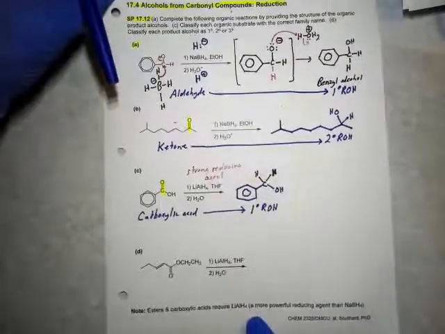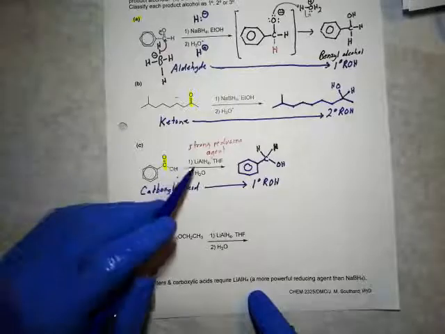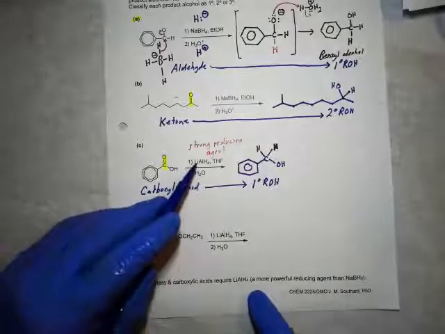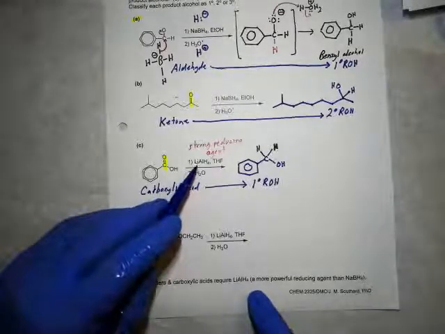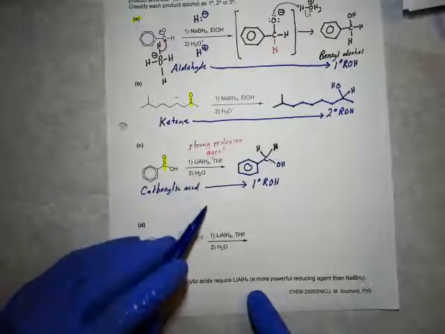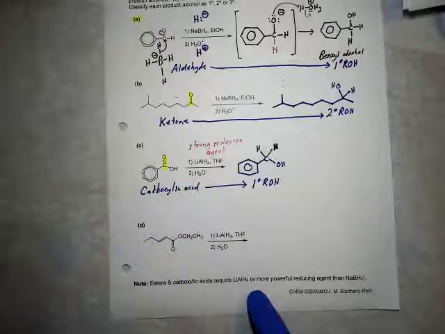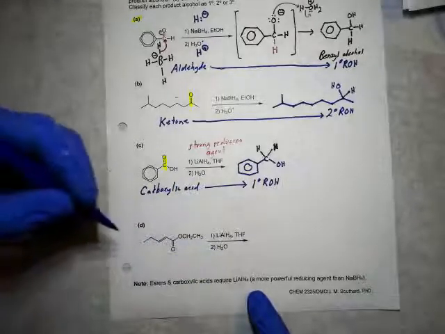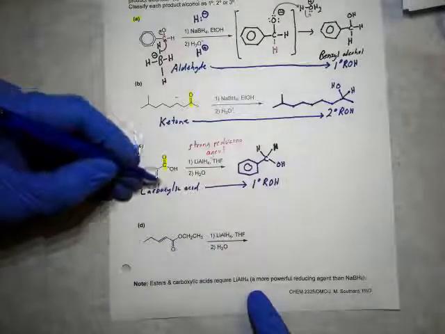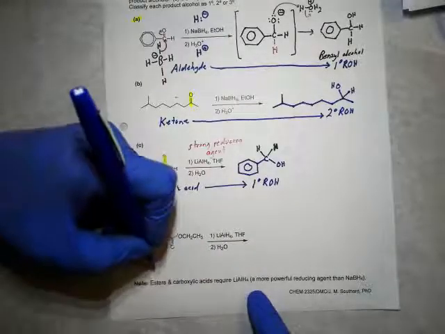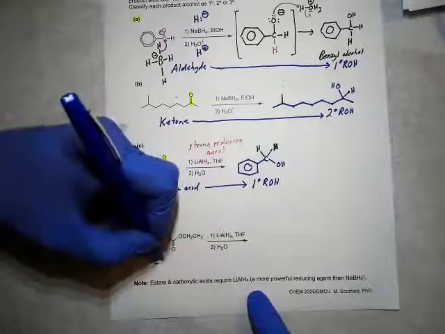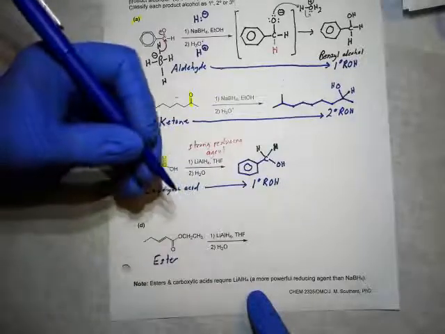Okay, now look at the last one. Folks, the last one makes use of the same set of conditions, lithium aluminum hydride, a strong reducing agent, and quenching with water. But what's the difference? Here we have a carboxylic acid, and here we have an ester. This is an example of an ester.